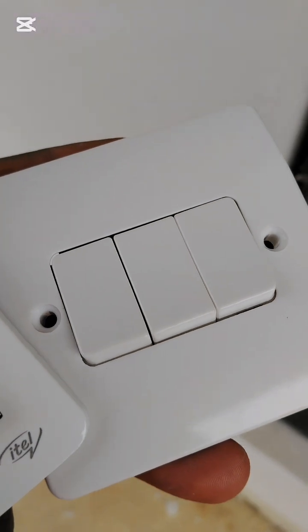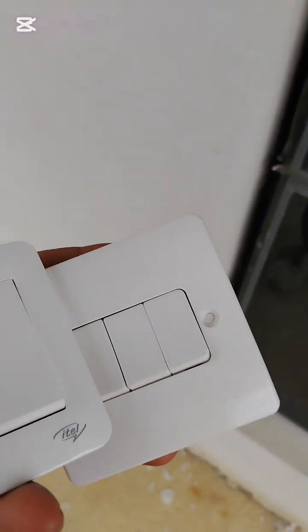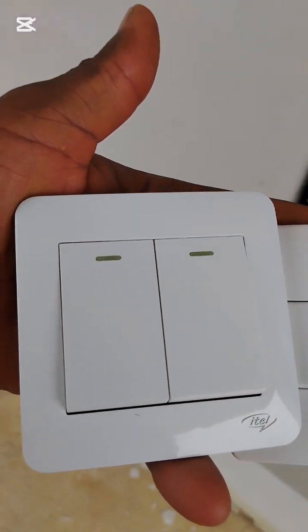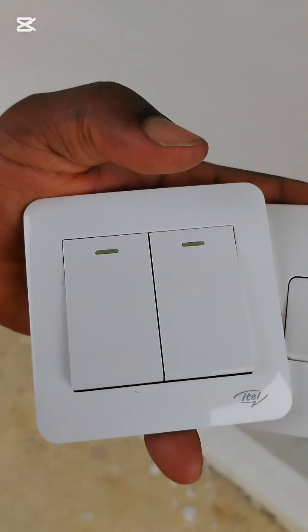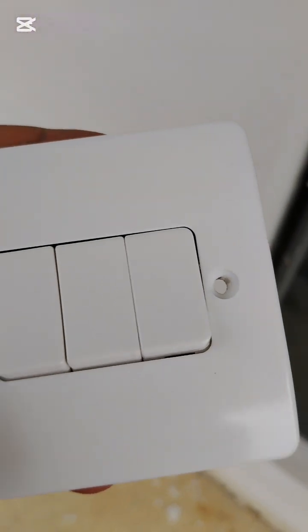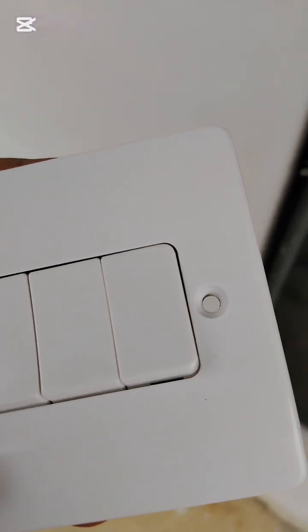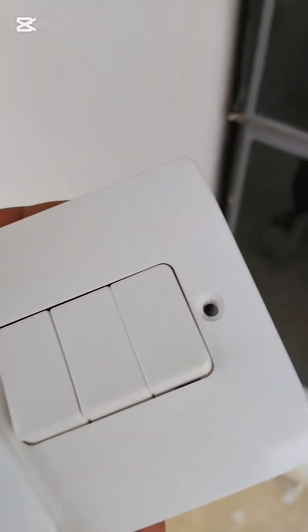I will turn the other side. What I mean by gang here is the number of knobs that each of them has. If you see, the ITEL here has 2 knobs, 1, 2. Then this other one has 3 knobs, 1, 2, 3. That is 3-gang.